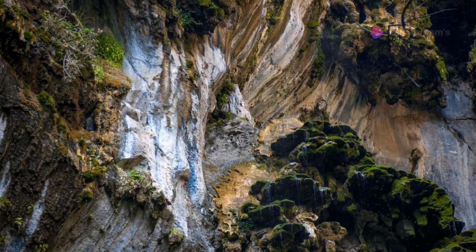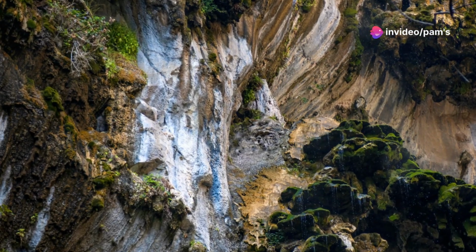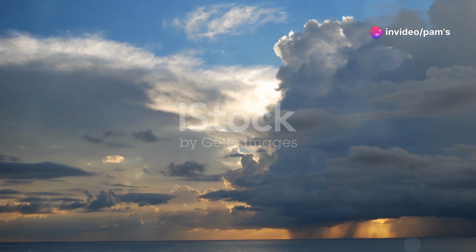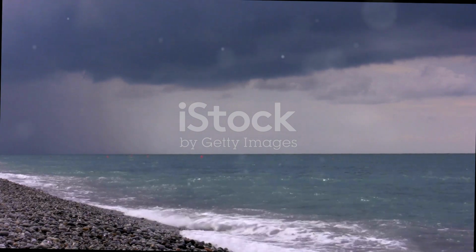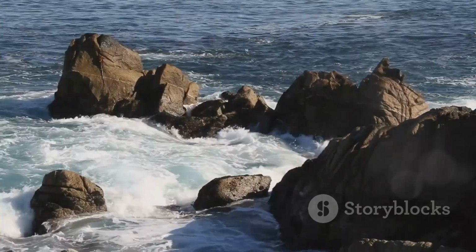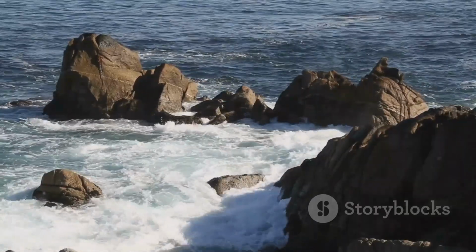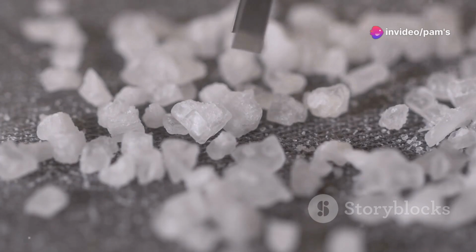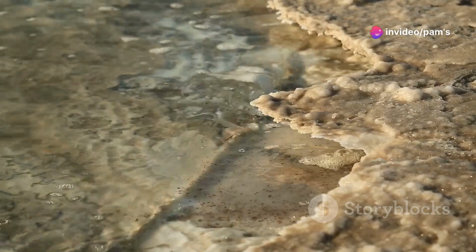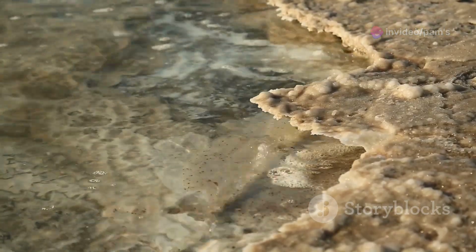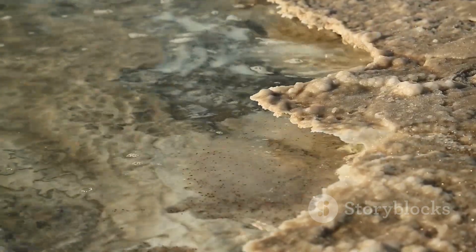Rain plays a crucial role in delivering salts to the ocean. As rainwater falls from the sky, it absorbs carbon dioxide from the atmosphere. This makes rainwater slightly acidic. When this slightly acidic rainwater falls on land, it erodes rocks. Rocks are made up of different minerals. Some of these minerals contain salts. As rainwater erodes rocks, it dissolves these salts, carrying them along in a dissolved state.